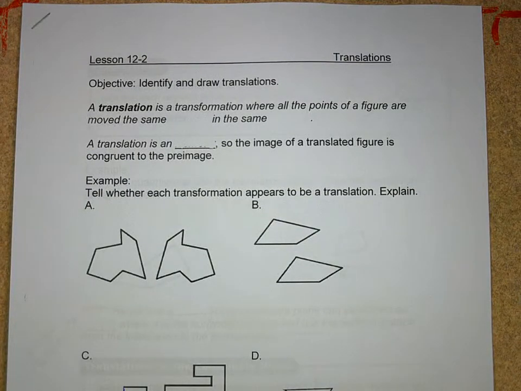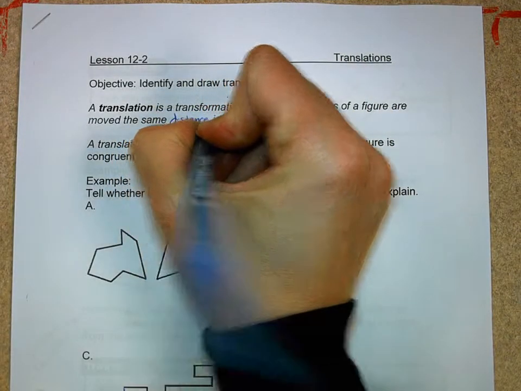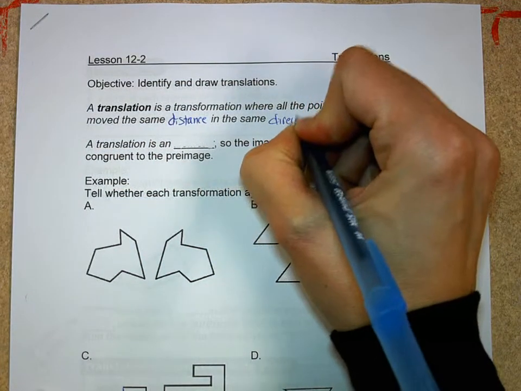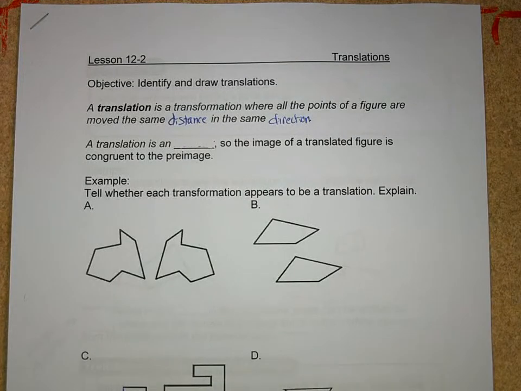All right, guys, we are working on lesson 12-2, which is called translations, and we talked a little bit about this when we did all of our different identifications of transformations. Translation is a transformation where all the points of the figure are moved the same distance, the same direction. So I'm going to go the same distance in the same direction. And if some of you instantly thought vectors, that's exactly what we're doing. Now, not as complicated as what we do in physics, but that's exactly what we're doing.